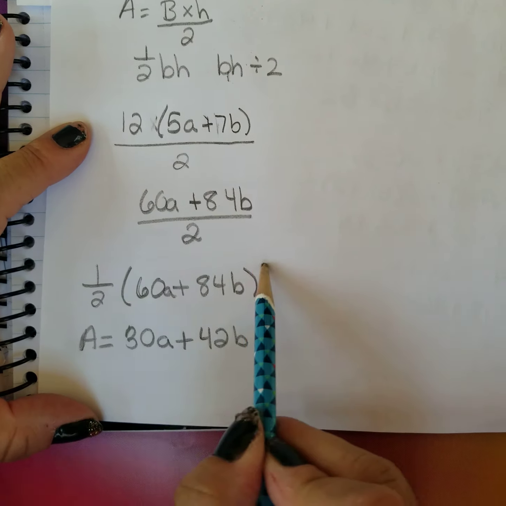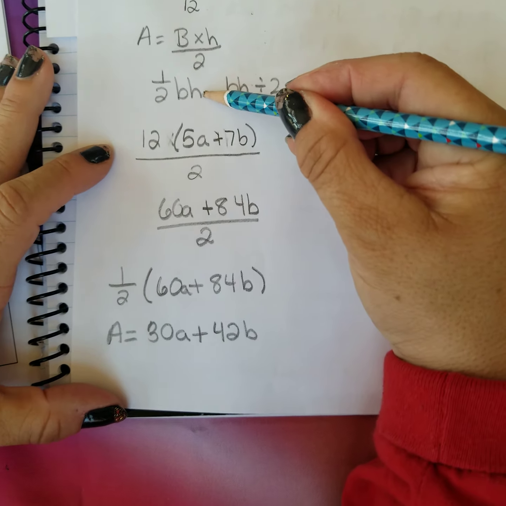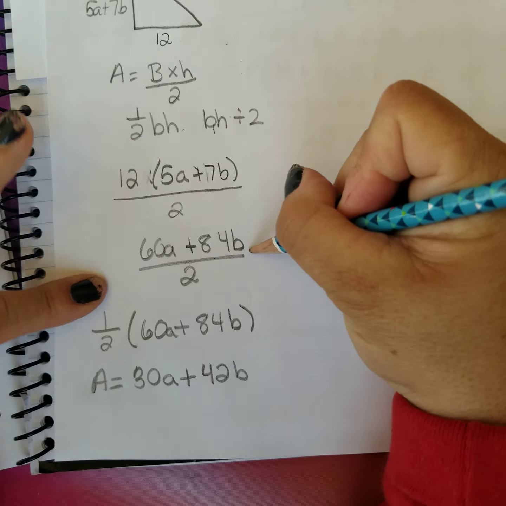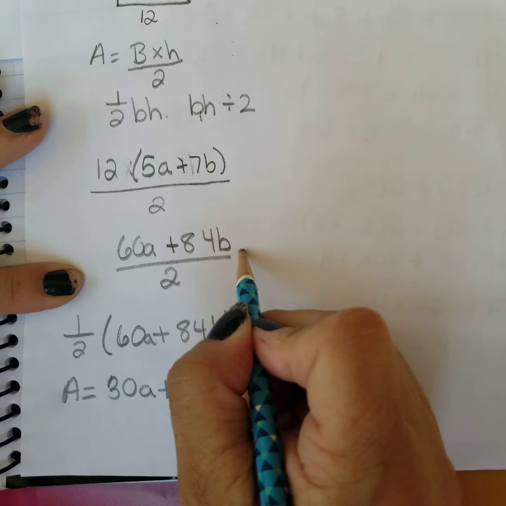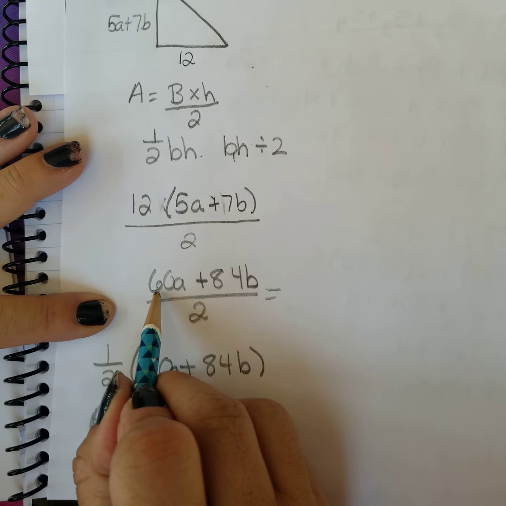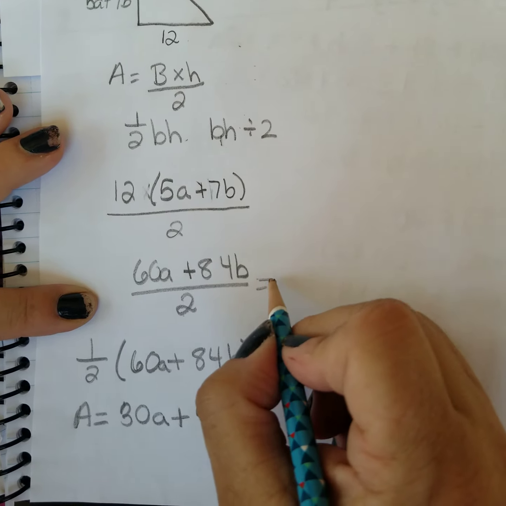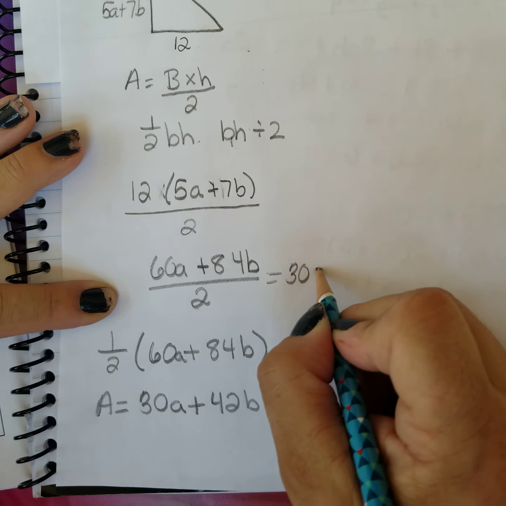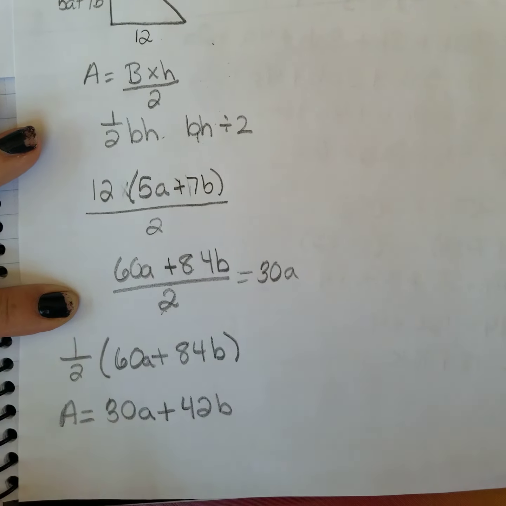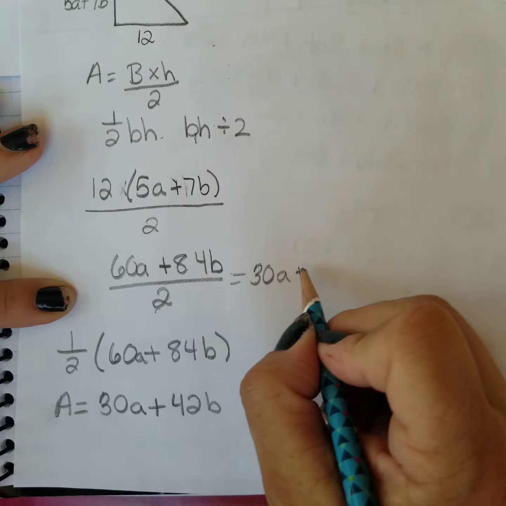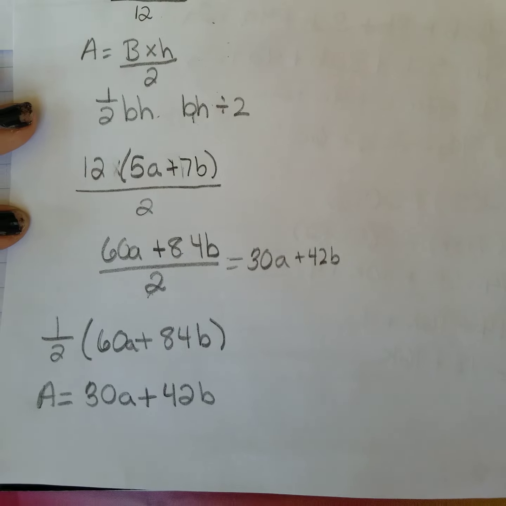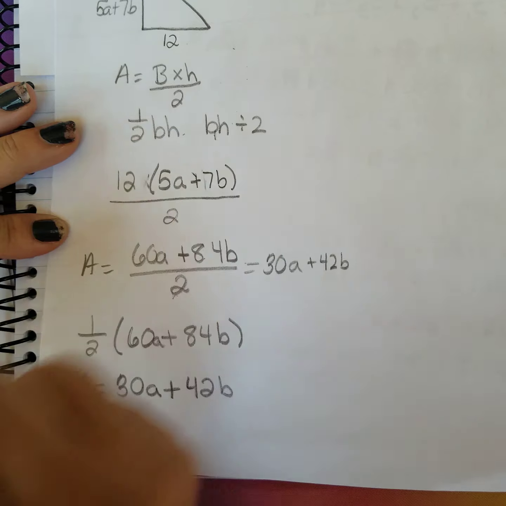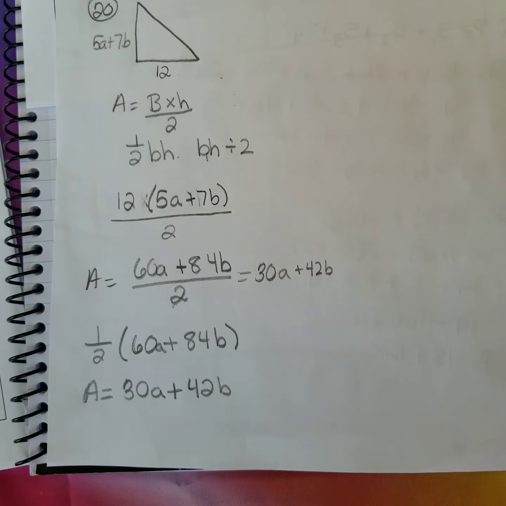So that's how you figure out if you use base times height, 1/2 base times height. If we're doing this, we can multiply through, or we can do 60 divided by 2, 84 divided by 2, which gives us the same answer. Okay? Just 2 different ways to find out the same answer.